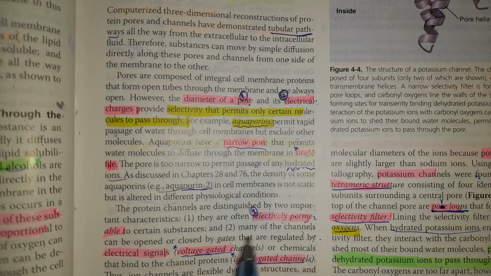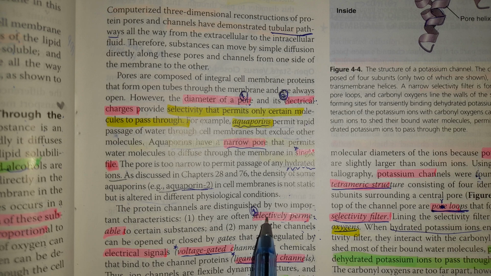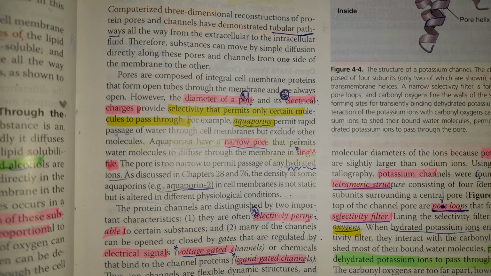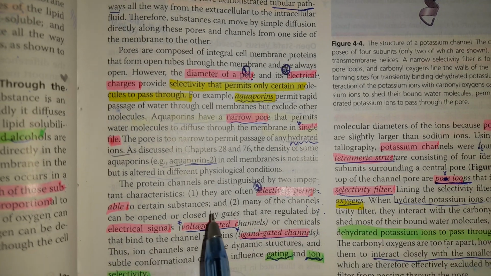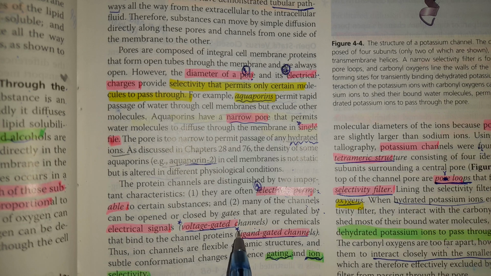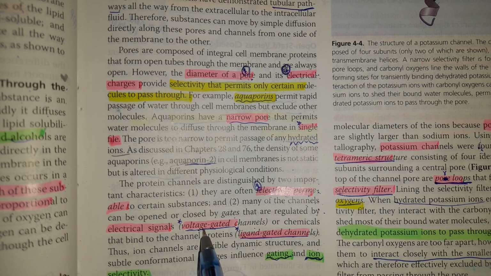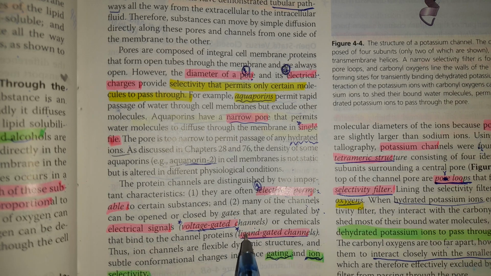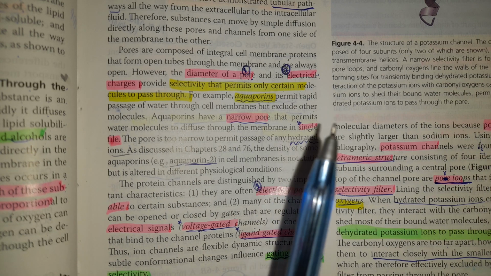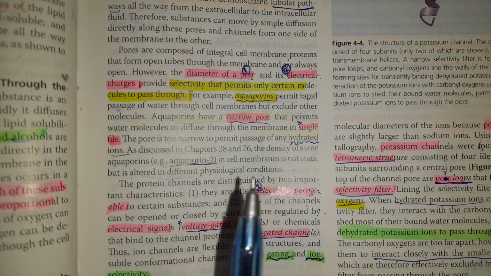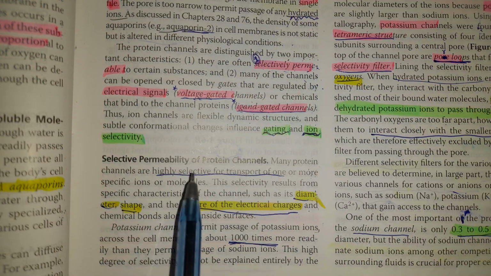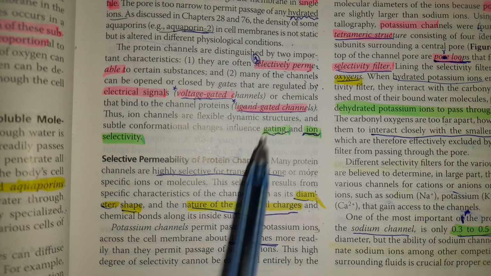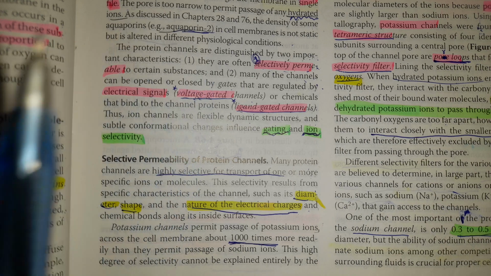So depending on which, we get the selective permeability of the pore, and the pores can be either voltage gated or ligand gated. Voltage gated means they require a proper voltage for their opening, whereas ligand gated means they require proper substances to be attached onto the receptors for the opening of the protein pores. Now we will have a look at the protein channel, that is the potassium channel.